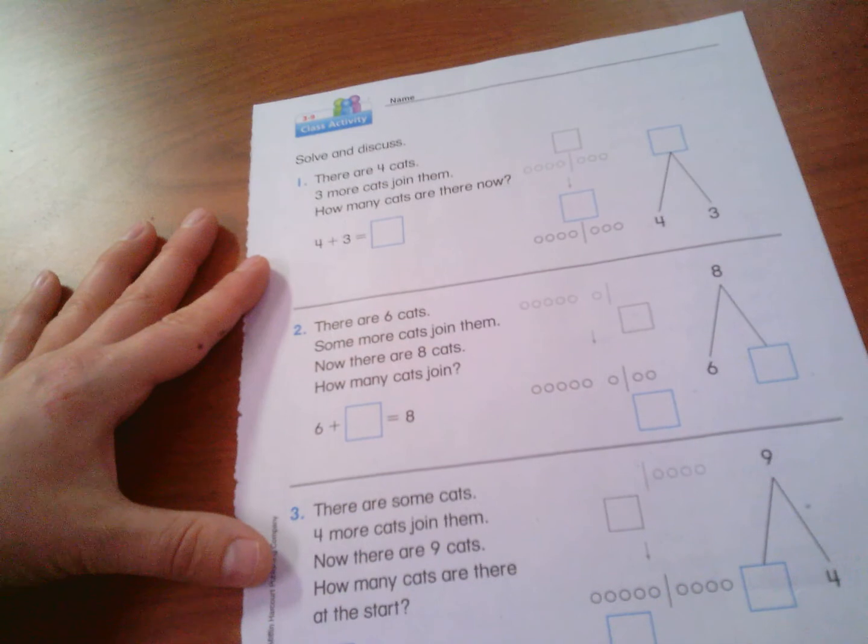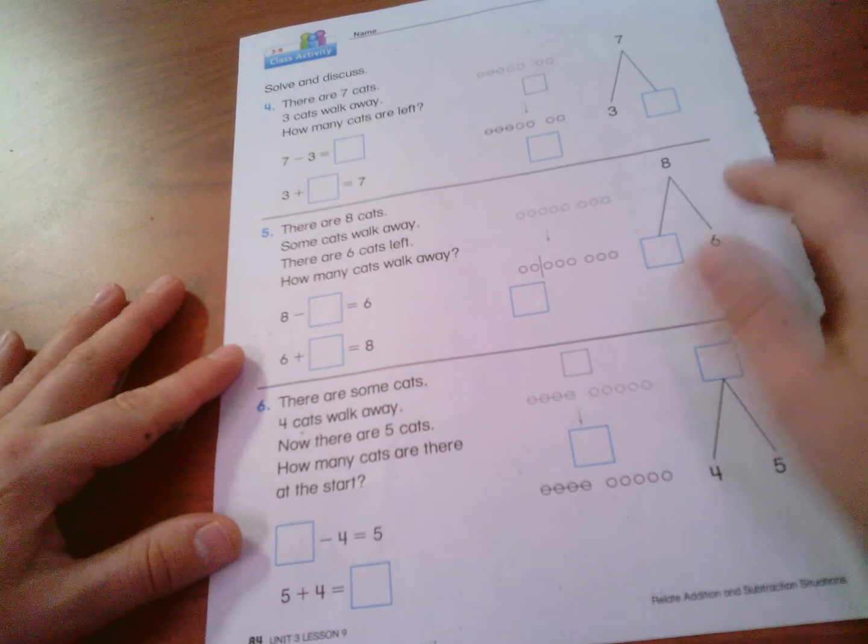So you're going to do pages 83 and 84 in your math workbook. When you get to 84, it gets a little trickier than the first page because we're going to be thinking about fact families and how we can use addition and subtraction to solve these. Okay, and we'll practice one of those today on our Zoom.